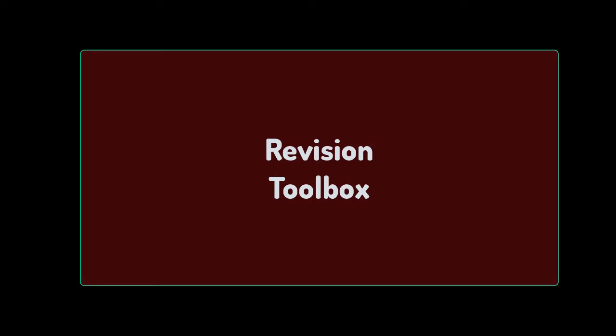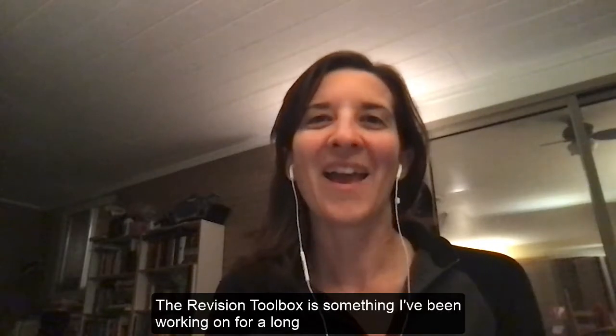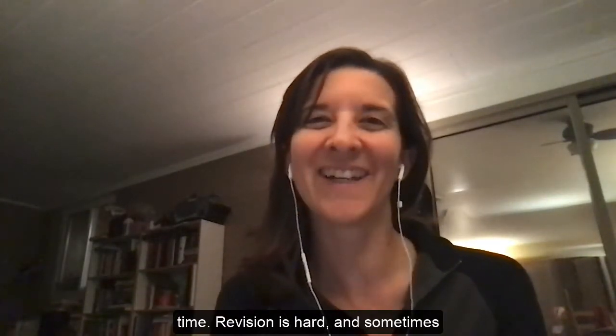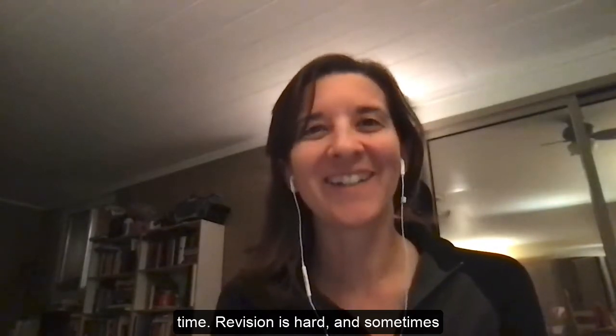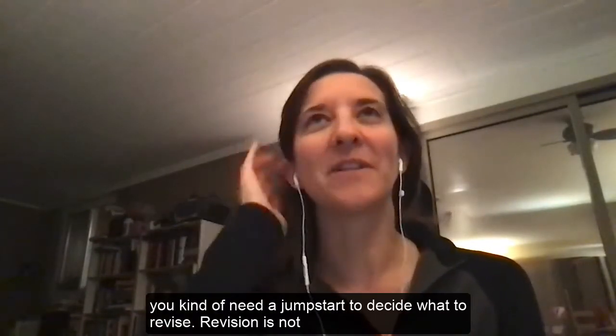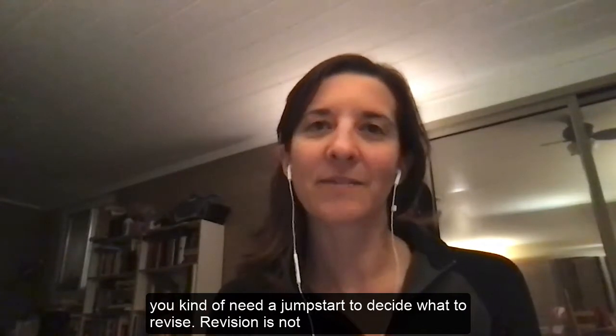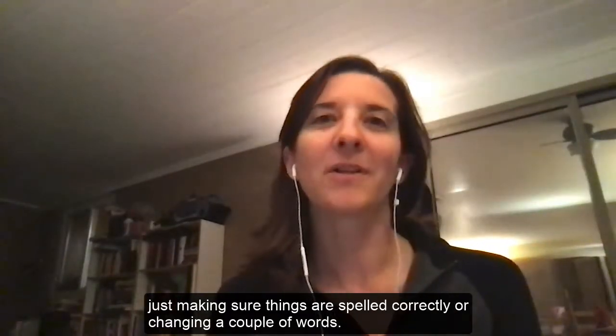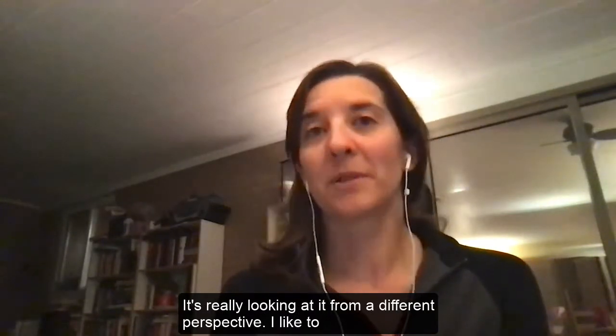Revision Toolbox. The Revision Toolbox is something I've been working on for a long time. Revision is hard, and sometimes you kind of need a jump start to decide what to revise. Revision is not just making sure things are spelled correctly and changing a couple words. It's really looking at it from a different perspective.